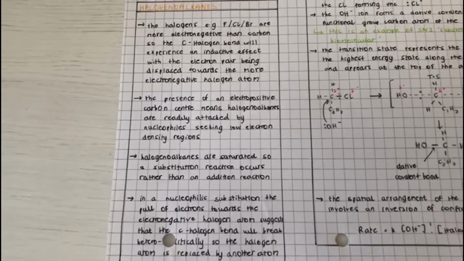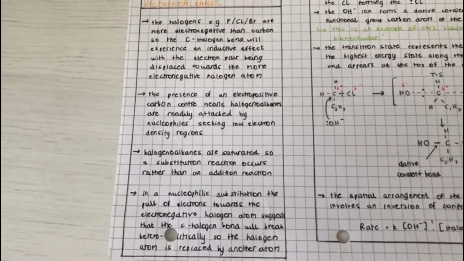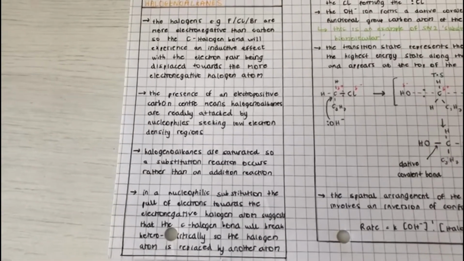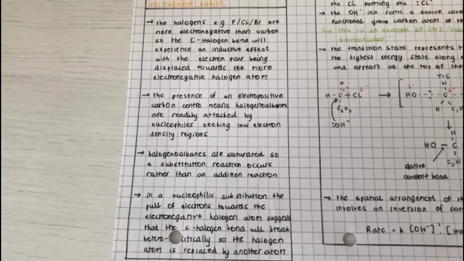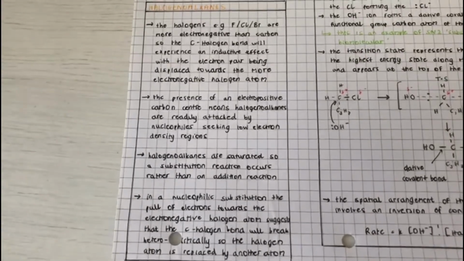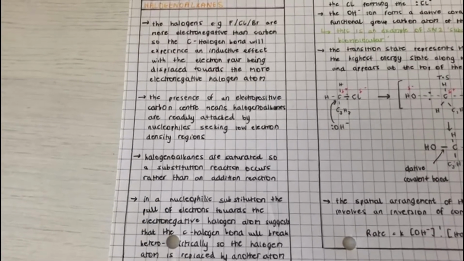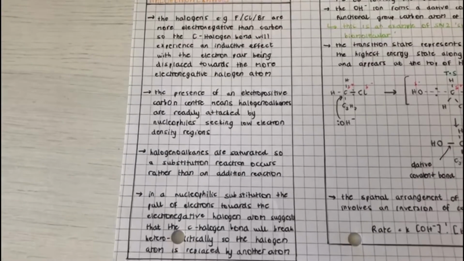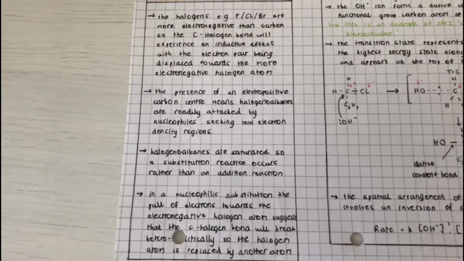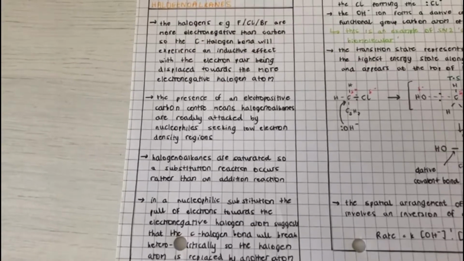Looking at the halogens such as fluorine, chlorine and bromine, we know from their position in the periodic table that they are very electronegative, and what is important in halogenalkanes is that they are more electronegative than the carbon atom. This means that in a carbon to halogen bond, there will be an inductive effect, meaning the electron pair will be displaced towards the more electronegative halogen atom. The presence of an electropositive carbon centre means halogenalkanes are readily attacked by nucleophiles, which have that lone pair, which they are capable of donating and forming a dative covalent bond with.